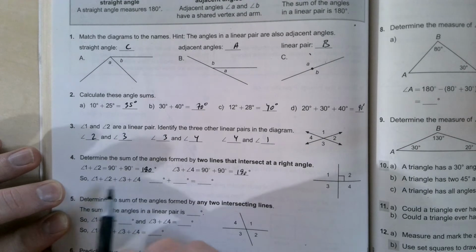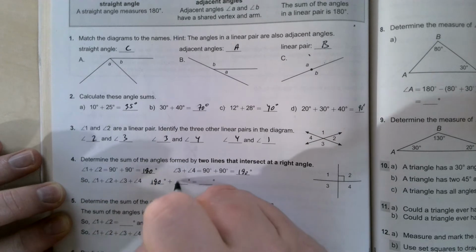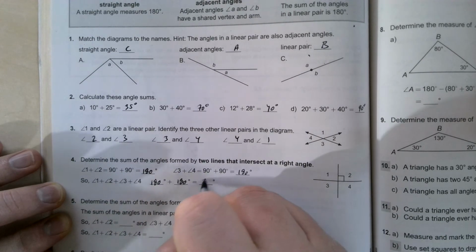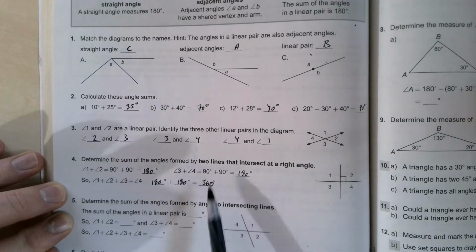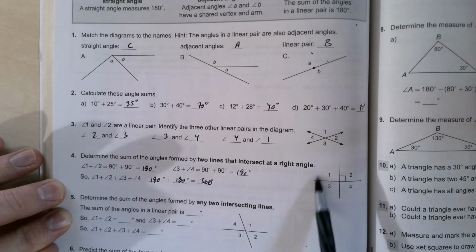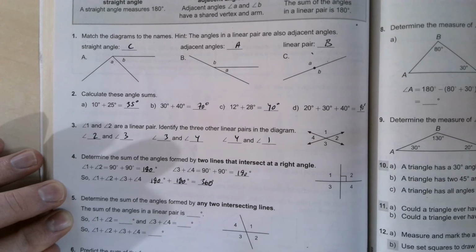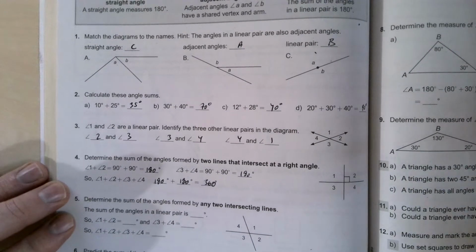And now we have 1, 2, 3, 4, so that's 180 plus 180 all together is going to equal 360. Now the reason it's 360, I'm sorry, that's pretty messy. We have 180 plus 180, and this is the entire, we could draw a circle around this, and that is the 360 degrees. Okay, next one.